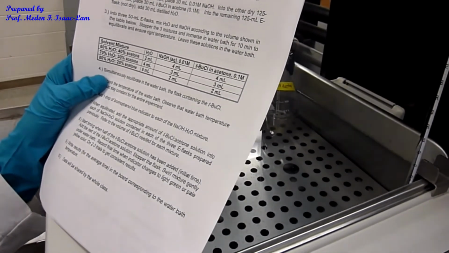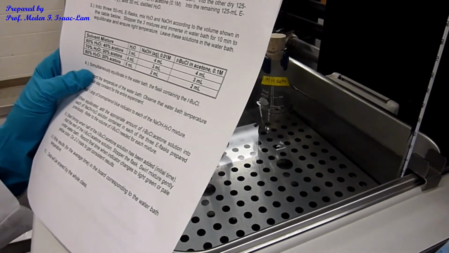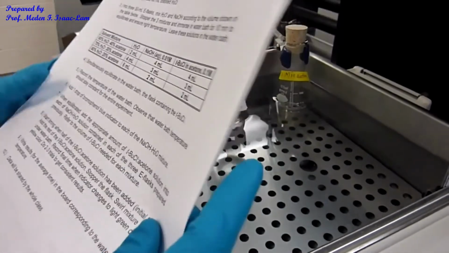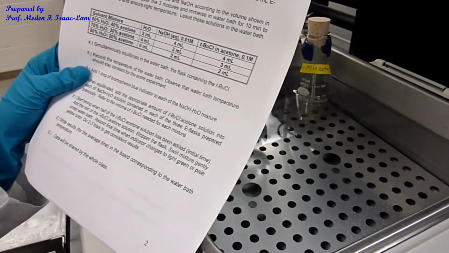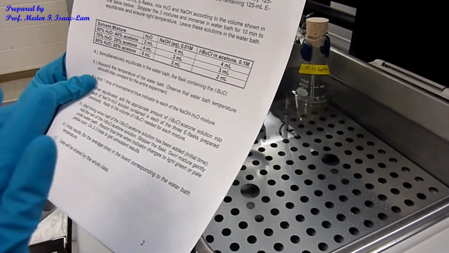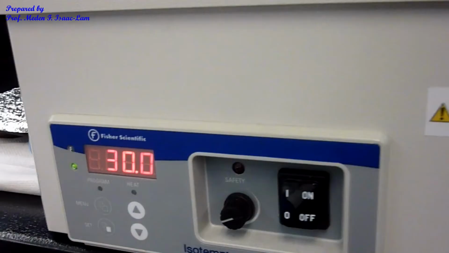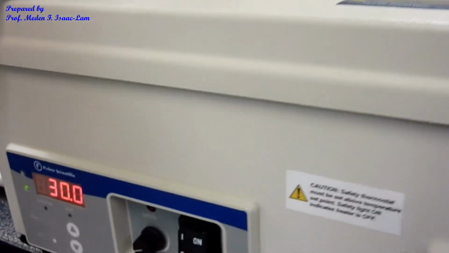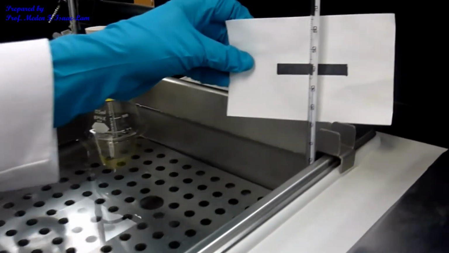So right now I'm done with this part here. So we're gonna do the last one, which is 80% water, 20% acetone. So I'm gonna wait for 10 minutes for it to equilibrate. So temperature is still 30 degrees C, and the thermometer reading is still 30.